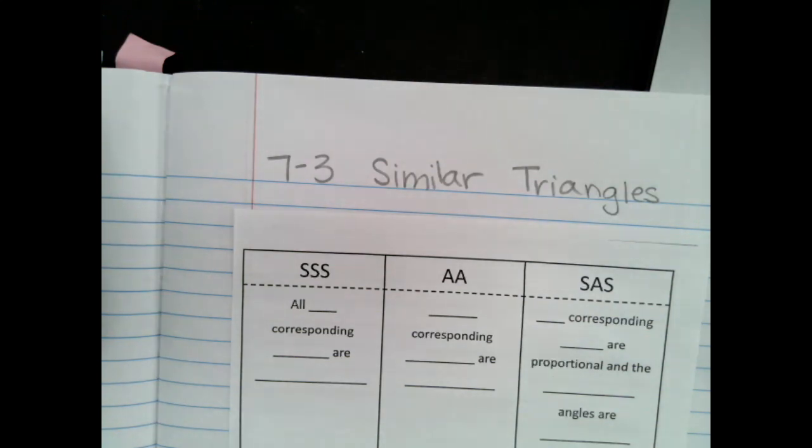All right, so we have 3 theorems. We have SSS, AA, SAS. What do we think SSS stands for? Good. Side, side, side. What might AA stand for when we talk about triangles? Angle. Angle. 2 angles. What about SAS? Good. Side, angle, side. So it's very similar to our congruent theorems that we've already had. We're just going to now be doing it with similarity with proportions. Proportions is a hard word to say some days.